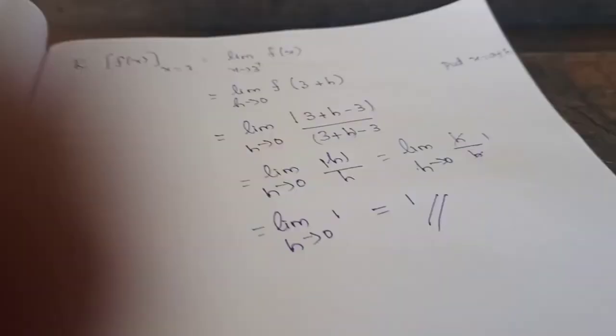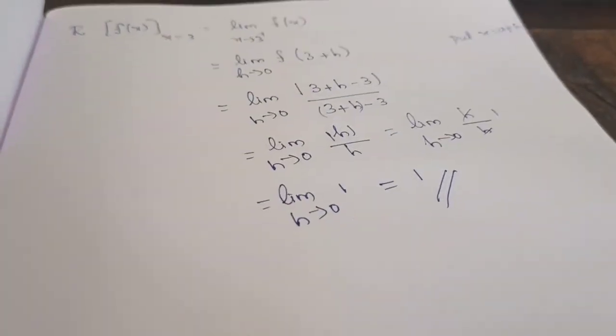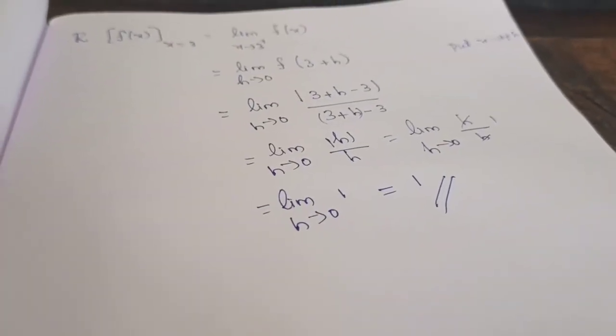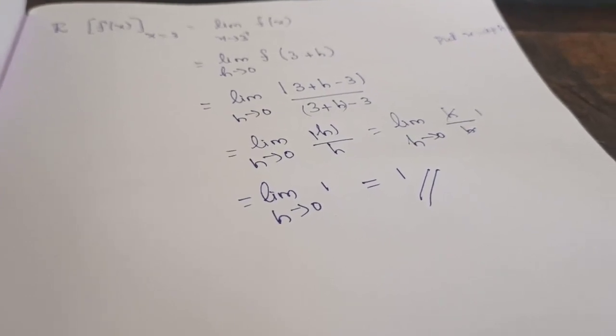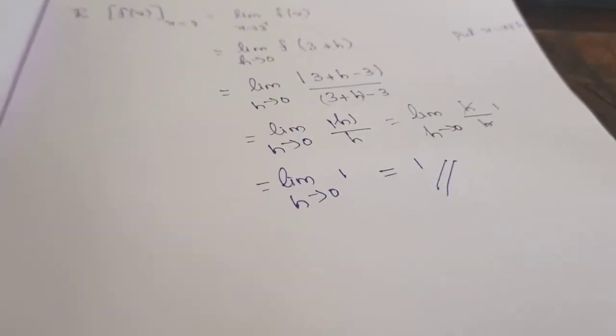So it's very easy. Keep it in mind. Only one thing: left hand limit means x tends to a minus, right hand limit means x tends to a plus of f of x. So in the next step, here it means a minus h, there it means a plus h. Understand? Let's move to the next question.